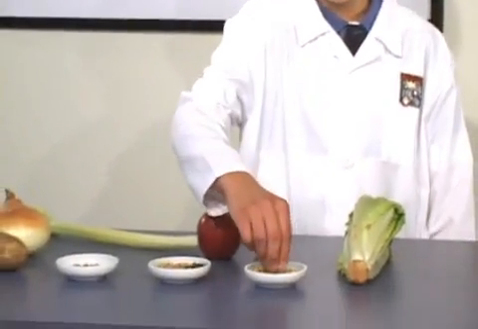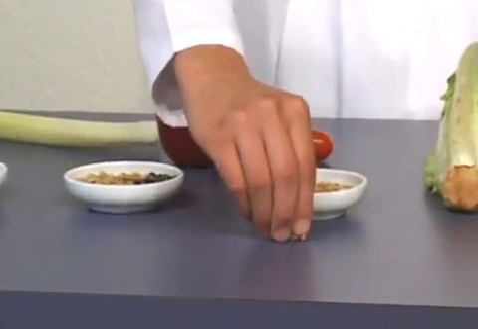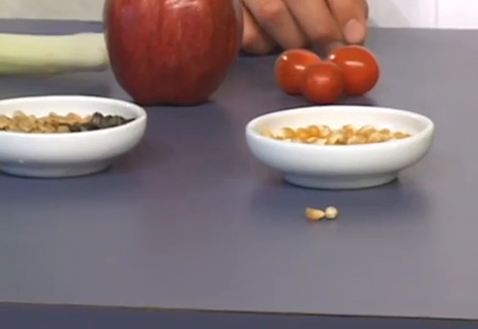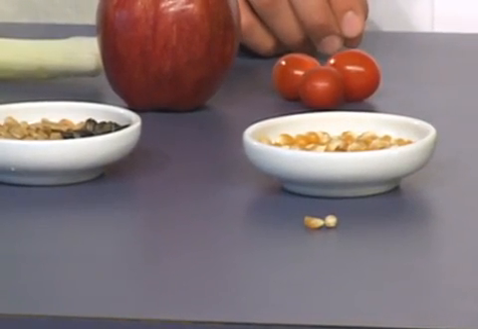Today we're going to be learning about plant parts we eat. Like we've learned about before, plants begin as seeds. So let's look at some seeds that we eat. Popcorn comes from little corn kernels that came out of a corn cob. If you planted these, you could grow a plant that would make kernels that you could pop for popcorn.